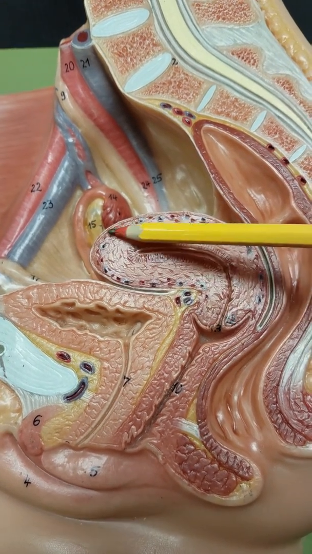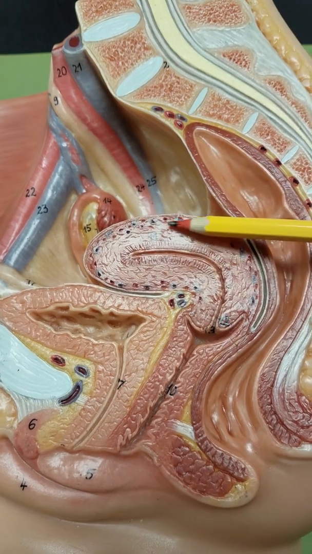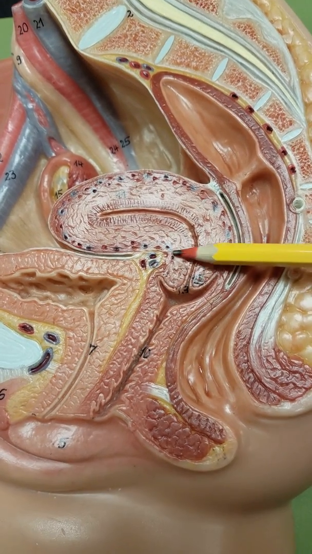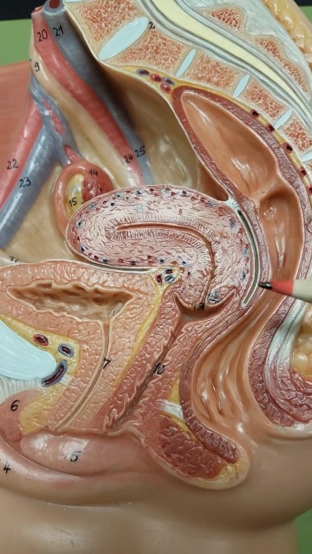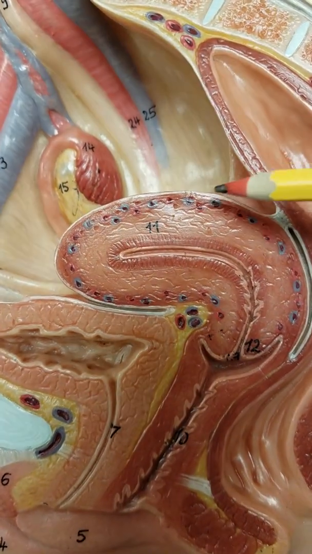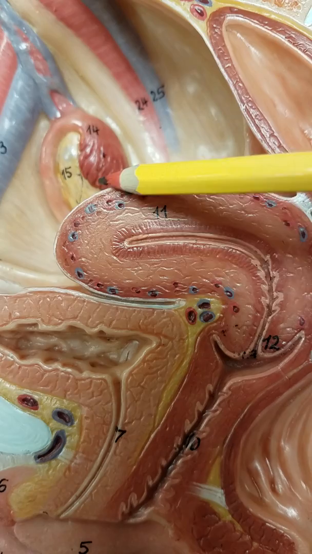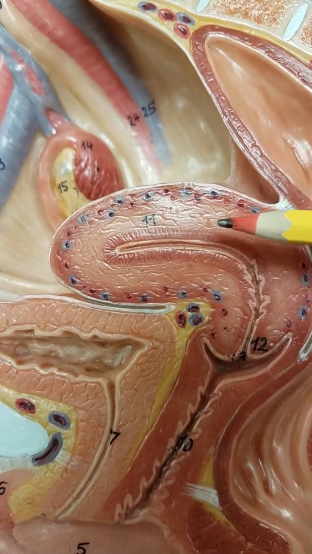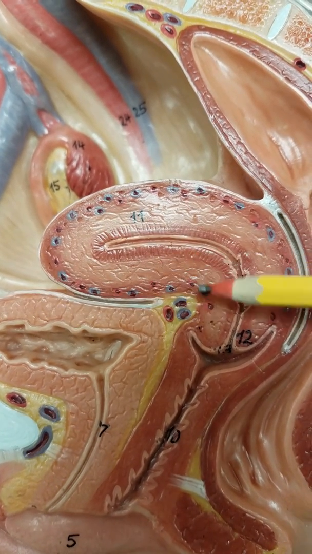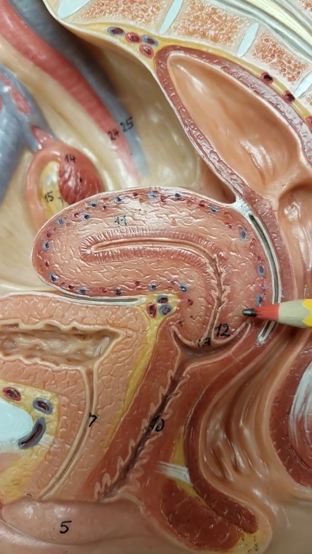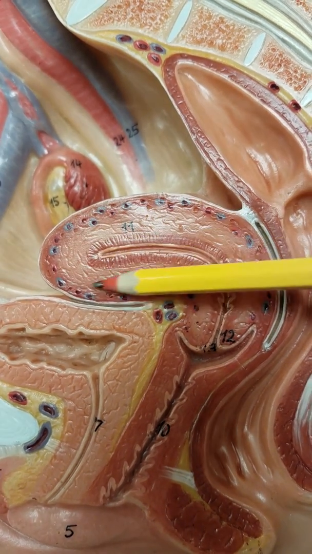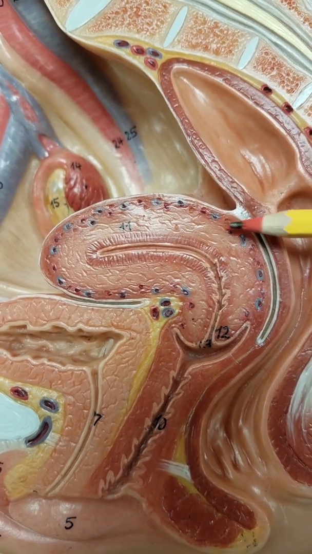This kind of bulbous end is the fundus. The main portion is the body, and then the tip is the cervix. Now, the uterus has 3 layers of tissue. The outer layer here is the perimetrium. The middle layer here is the myometrium, which is a smooth muscle layer. The smooth muscle layer is what contracts during labor contractions to help deliver the baby.